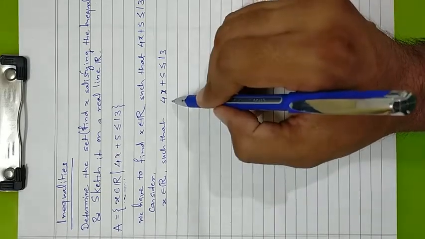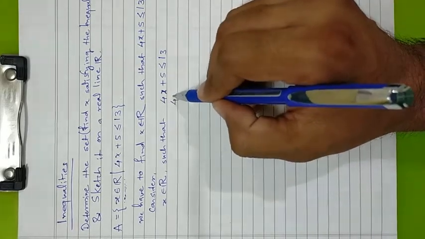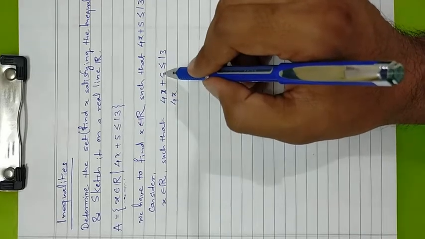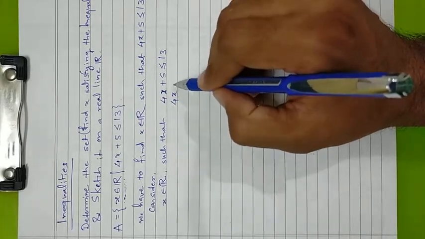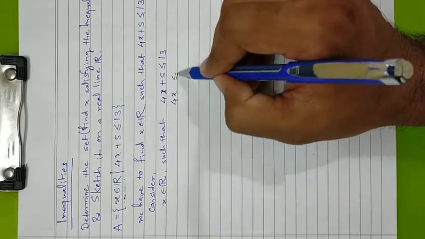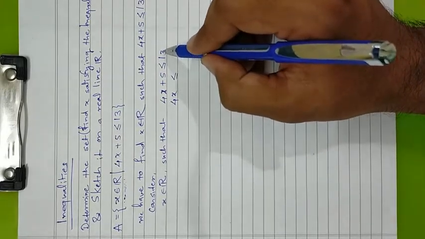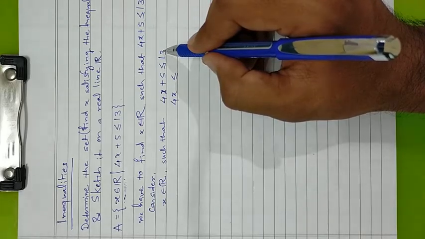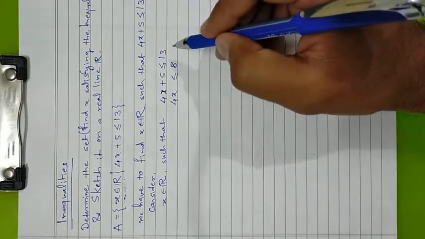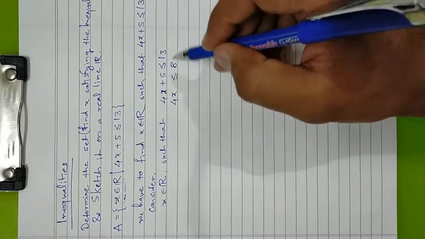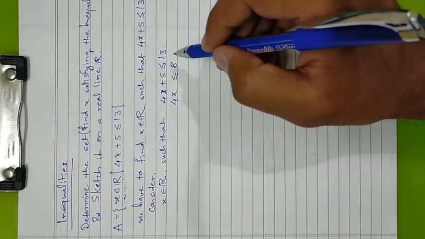So it is possible. On the left, plus 5 minus 5 is 0, and on the right side it will be 13 plus minus 5, so it will be 8, right? So directly we have used the algebraic property of real numbers.